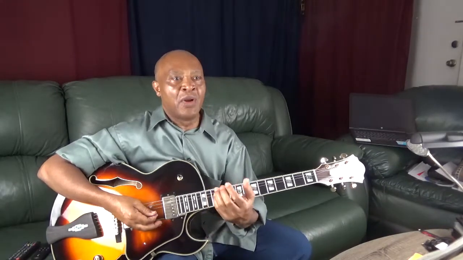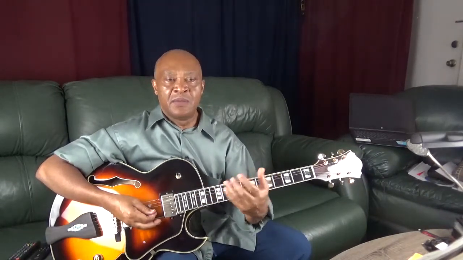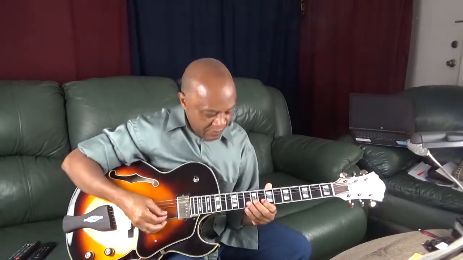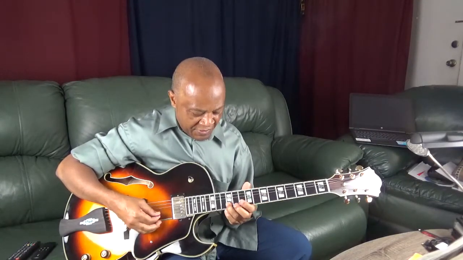The second section starts on the 5th note of the scale, and we're going to play 4 notes from the G, the 5th note of the scale. That will be the second tetra section of the scale, applying the same rule: whole step, whole step, half step. Okay? So we start with G. G, A, B, C.